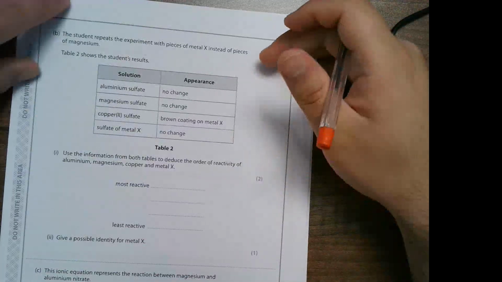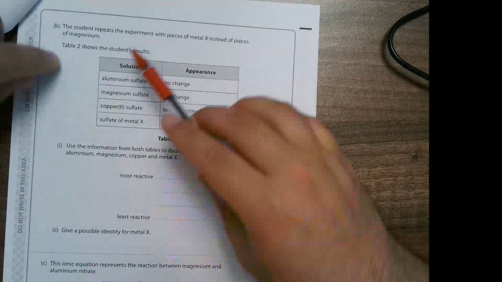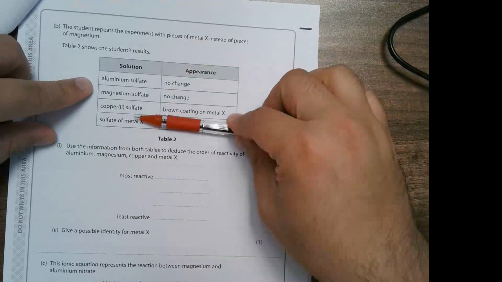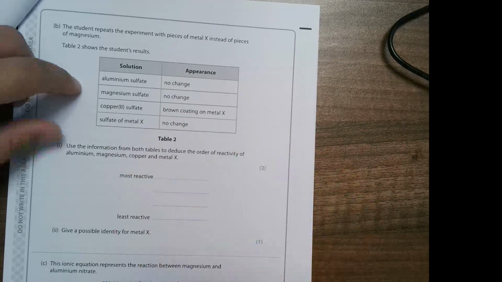Now, next question. Same question, part B. The student repeats the experiment with pieces of metal X instead of pieces of magnesium. And there we go. We've got another table of results. Use the information from both tables to deduce the order of reactivity of aluminium, magnesium, copper, and metal X.